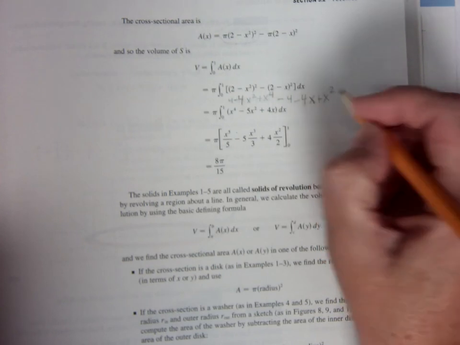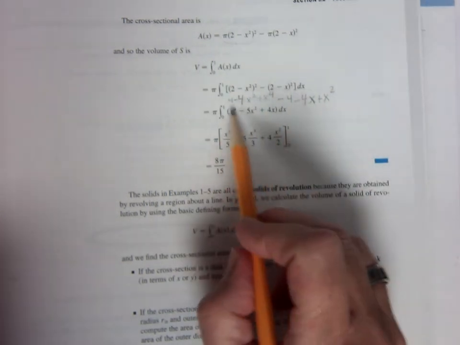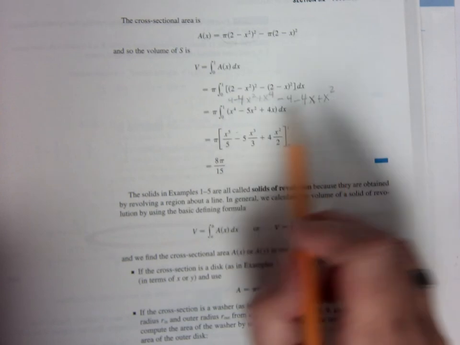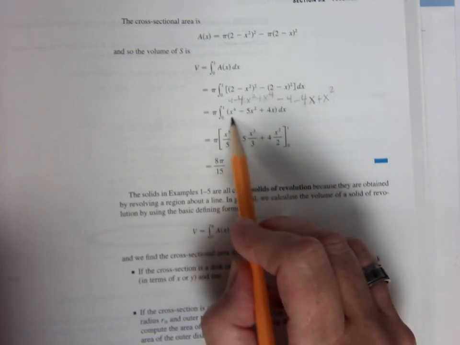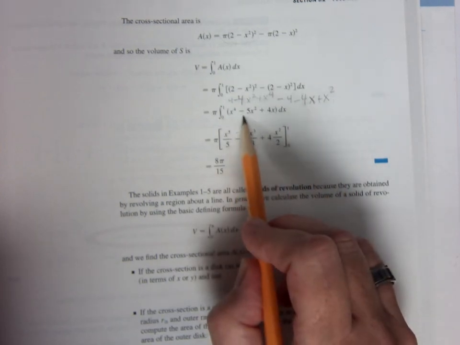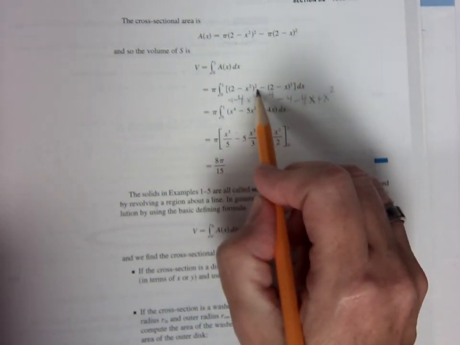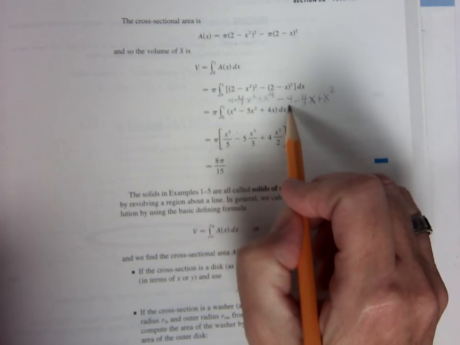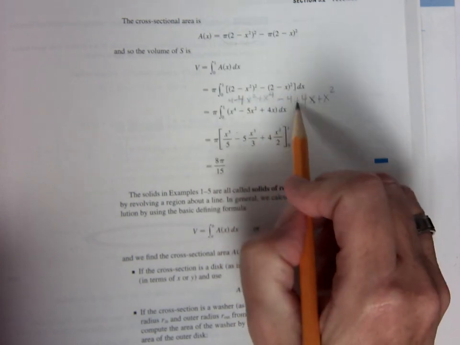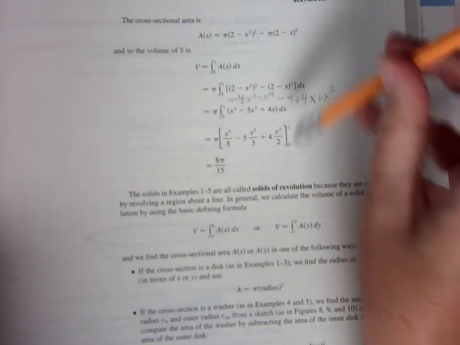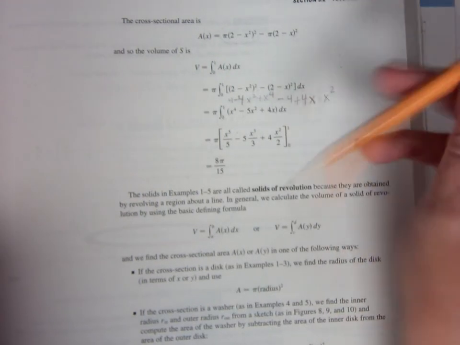Okay, after I multiply this out and combine, I will get x to the fourth minus 5x squared, because I have to distribute this negative through. So that's going to be negative. This is going to be positive, and this is going to be negative. I need to pay attention to my signs.